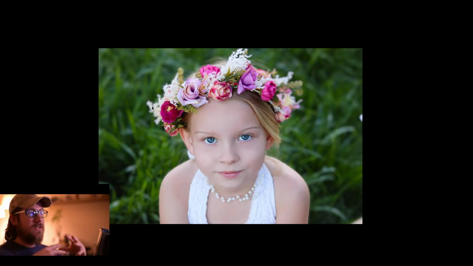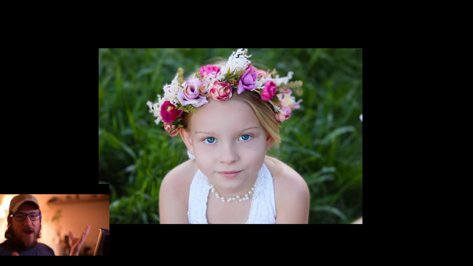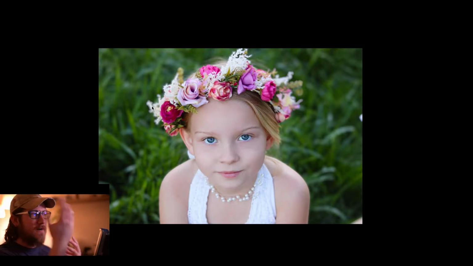It's very neat that you have this kind of downward looking angle, just in case there was anything distracting in the background. Grass really isn't that distracting. So I love seeing the grass and the crown of flowers, the headpiece of flowers. It all has a very natural feel to it. So I think you did a really great job there.